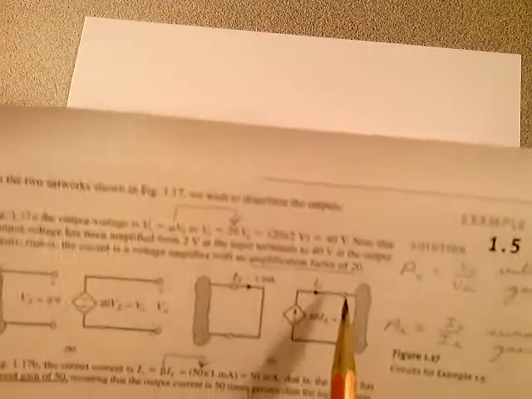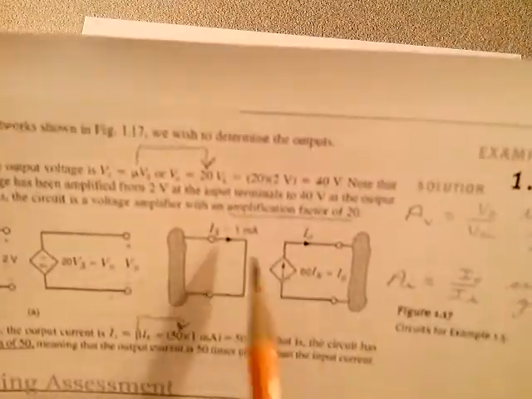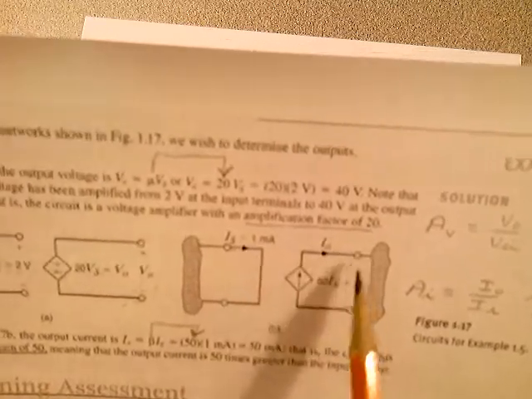This circuit right here, which was the current gain. Look it over. We had 1 milliamp coming in. We got 50 milliamps coming out. So if I model that right there, it looks like this.